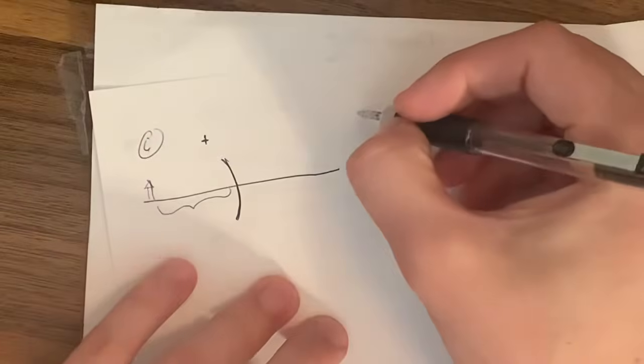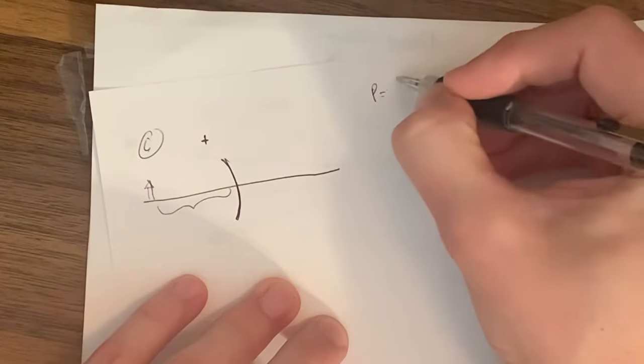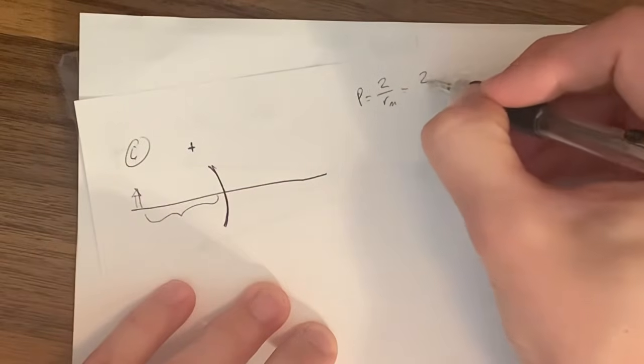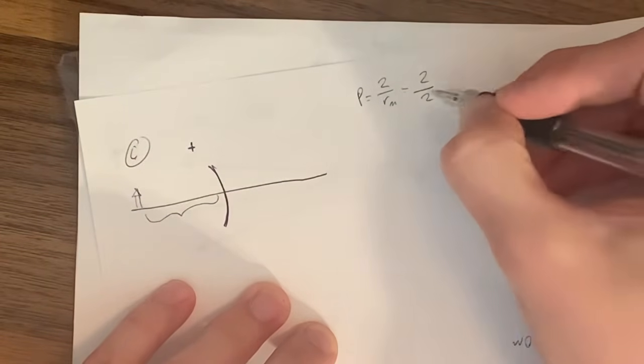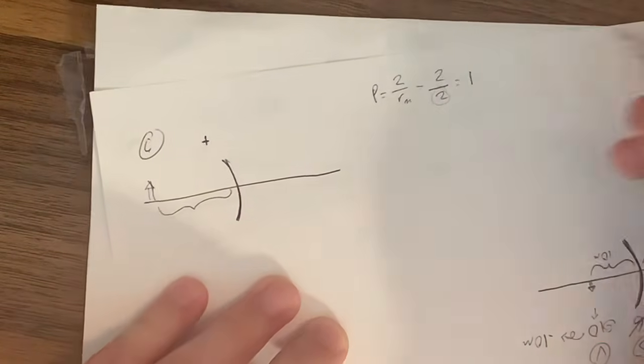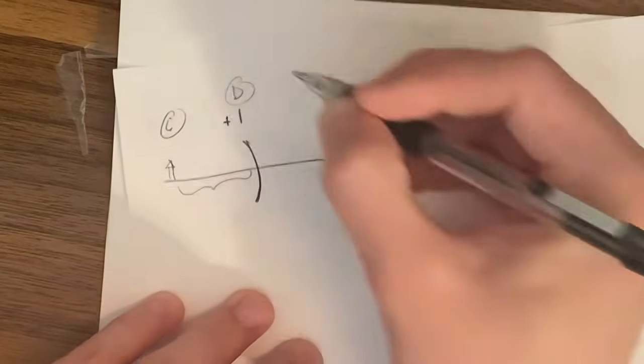The formula that you have to know here is just that the power equals 2 over r, and r is in meters. So this is equal to 2 over 2, which is equal to 1. Okay, so that's pretty simple. So plus 1 is our dioptric power.